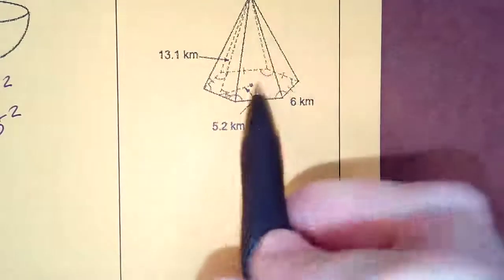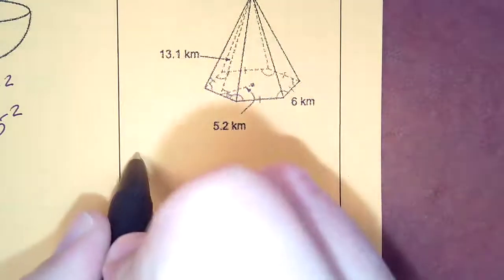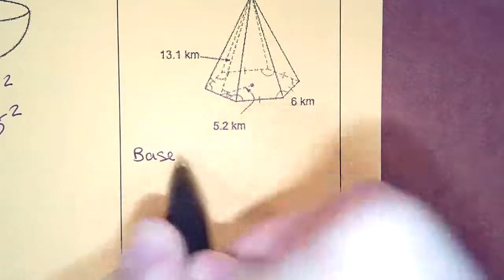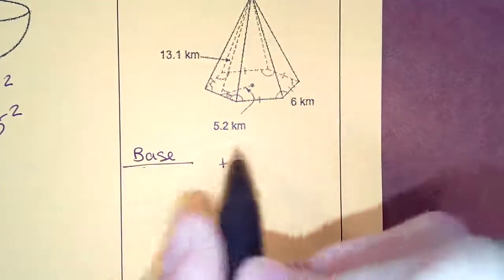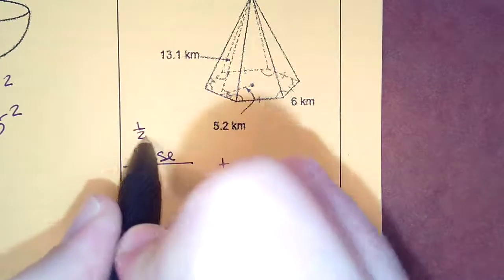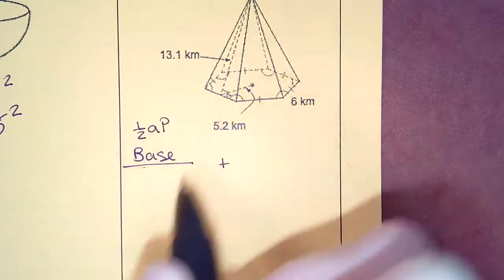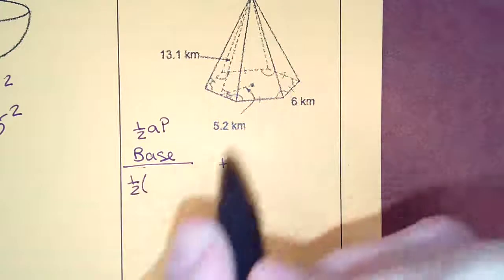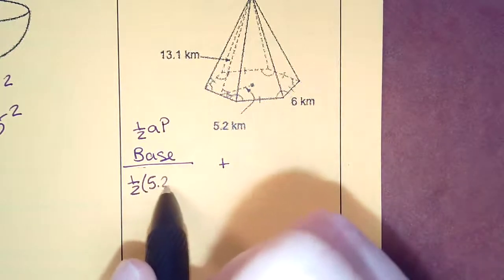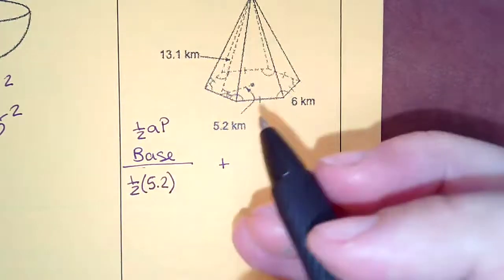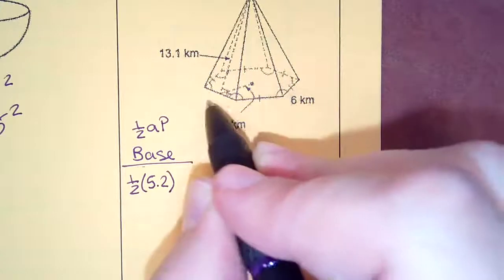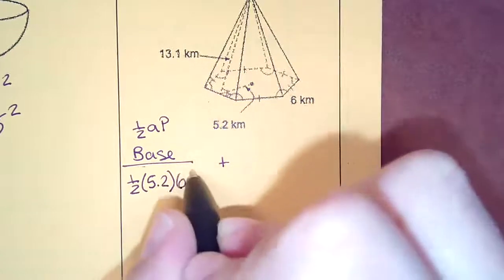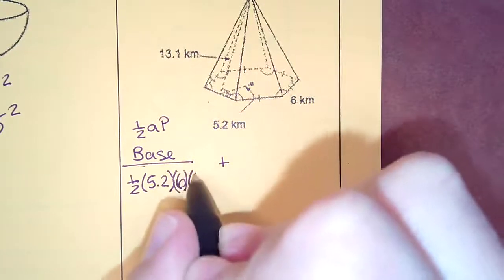Okay, so this base here, the formula for this regular polygon is 1/2 times apothem times perimeter. So 1/2 times the apothem, which is 5.2, times the perimeter. So each of these sides is 6. So 6 times 6 sides.